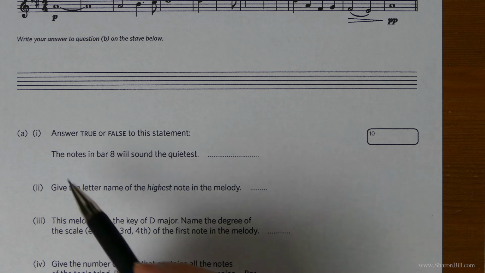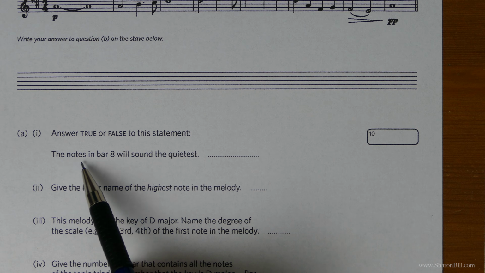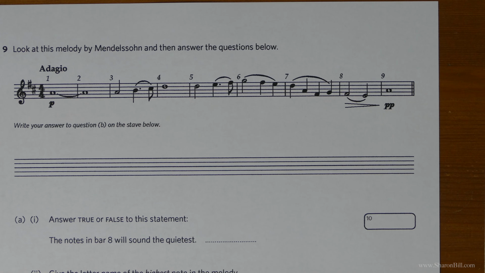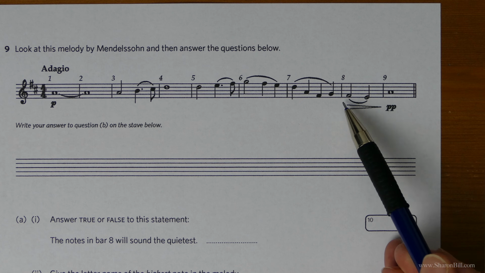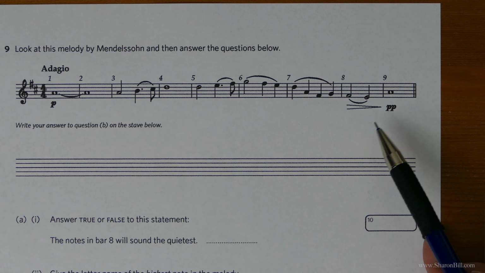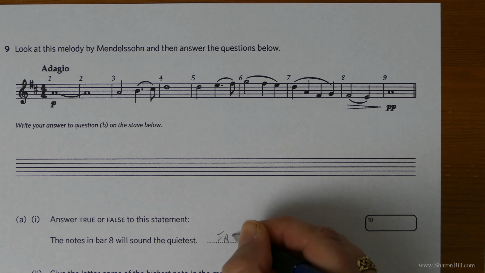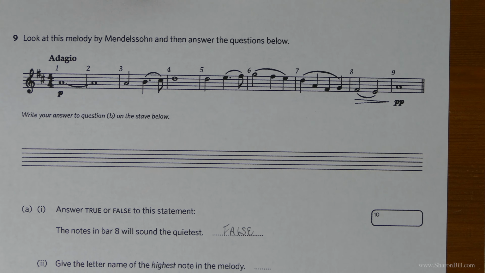So, answer true or false to this statement. The note in bar 8 will sound the quietest. So let's see what happens in bar 8. So bar 8, here it is getting quieter little by little, but it's not at its quietest point until we get to bar 9. So actually, that's false. It's starting to get quieter, but it's not at its quietest point yet.